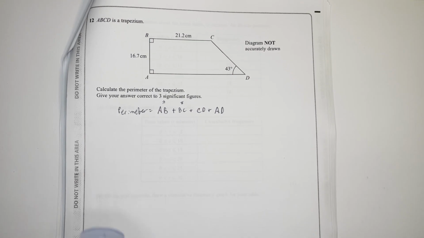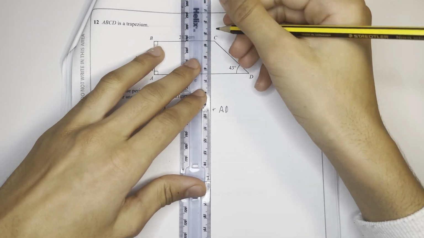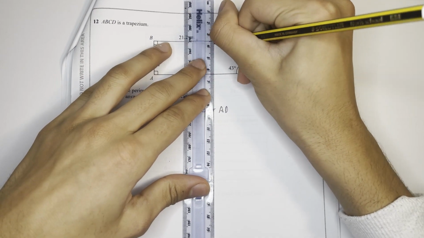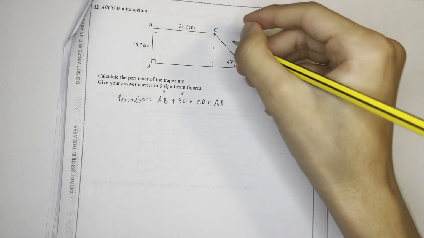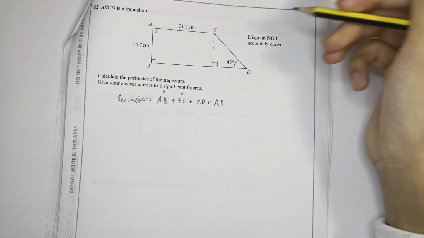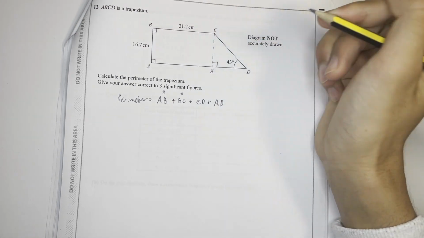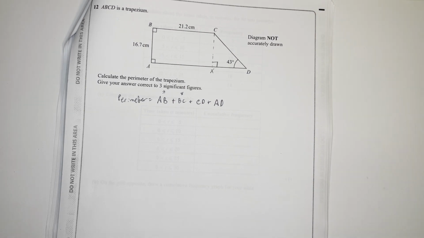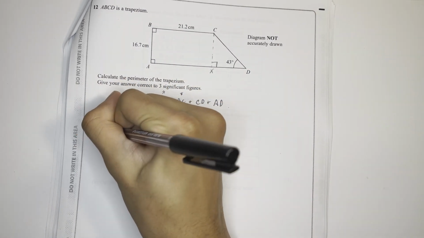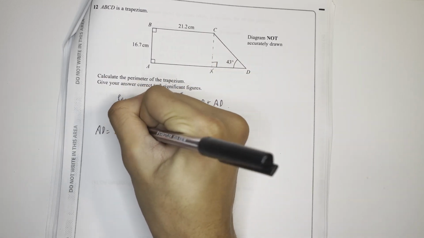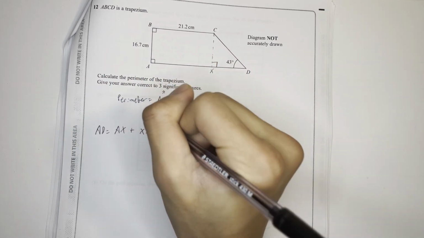To work out AD, I will draw a construction line, which is an altitude from C down to the base to form a right angle triangle. I would call this point of intersection X, and this splits AD into two smaller lines. We've split it into AX plus XD.